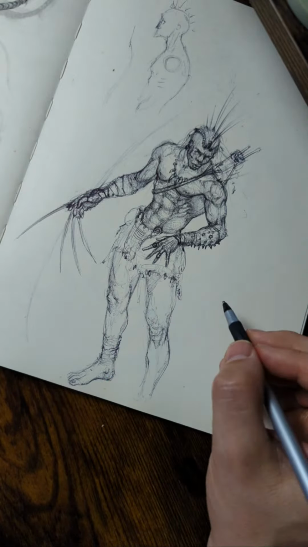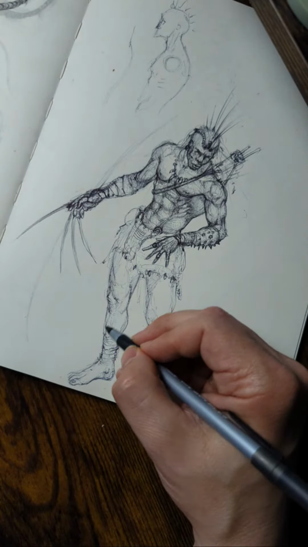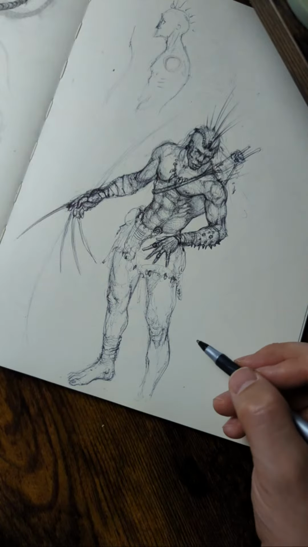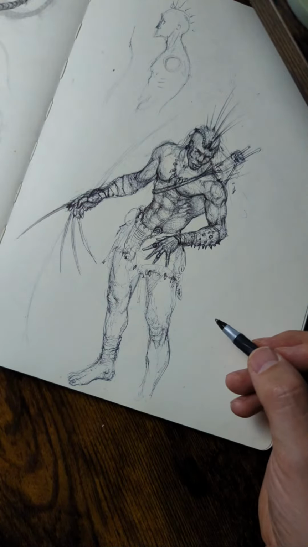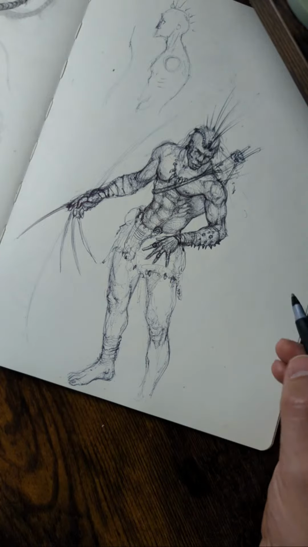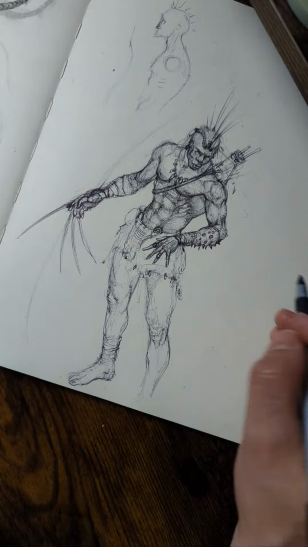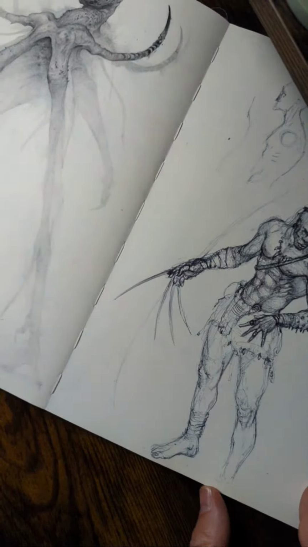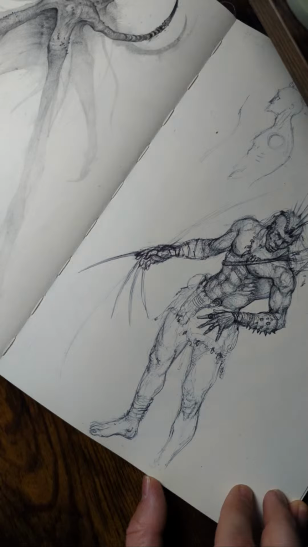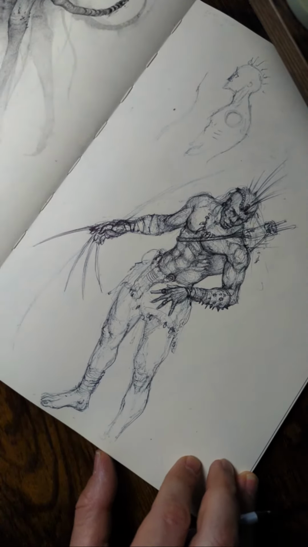I still can't believe I gave him Freddy hands. But why don't we play with that a little bit? I'll turn it this way. You guys can see it.